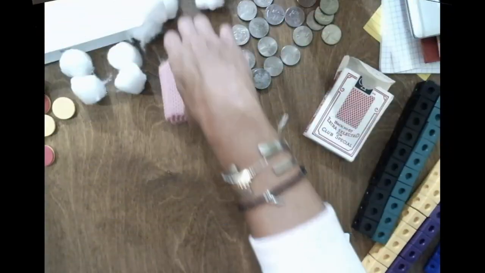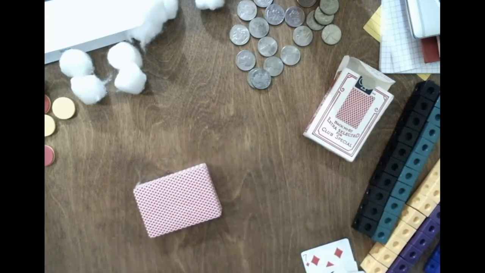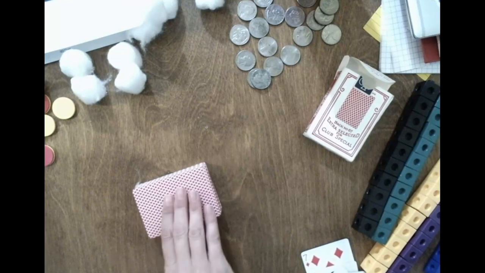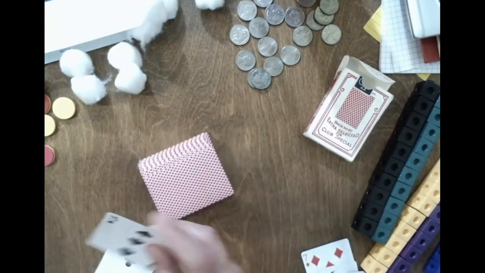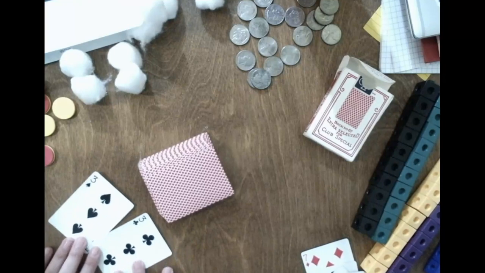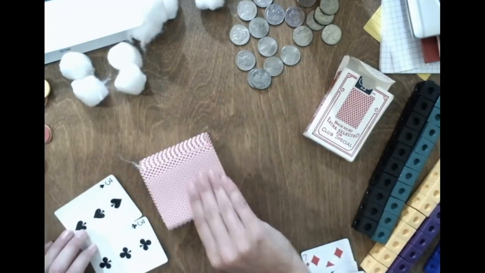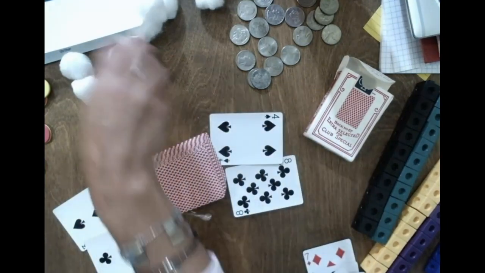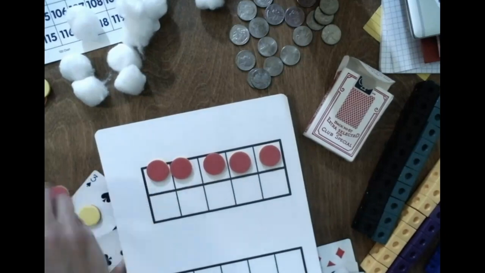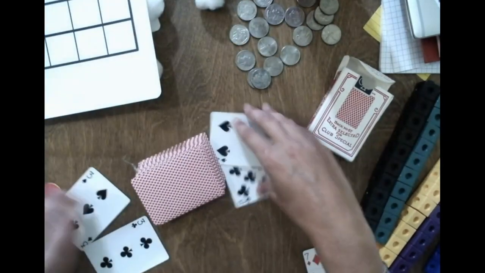Another variation of Compare that you can play that has to do with subtraction is that you can pick 2 cards and subtract them, and the person with the larger difference gets to keep the cards. And the person that ends up with all the cards at the end is the winner. So let's talk about what it would look like for subtraction. So if I pick these 2 cards and I thought about 3, take away 3, I have 0. And the partner picks 8 and 4. So if you have 8 on my 10 frame, and I take 4 away, I'm left with 4. So my partner would get the cards then.